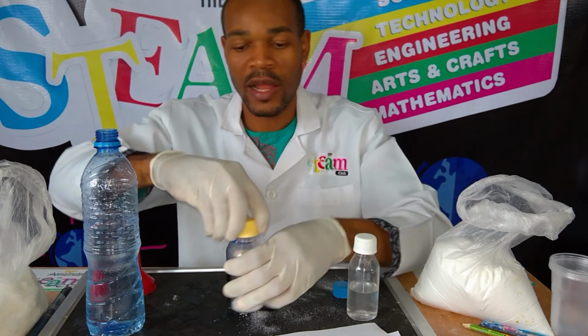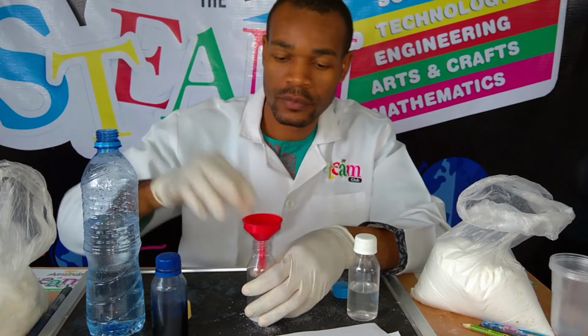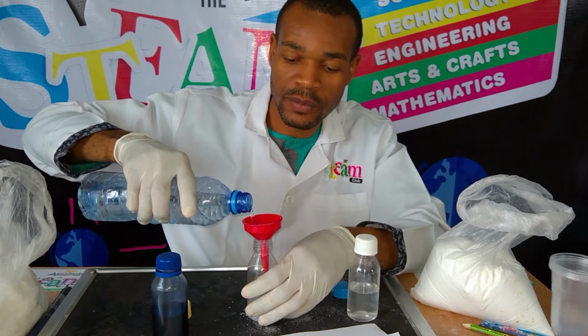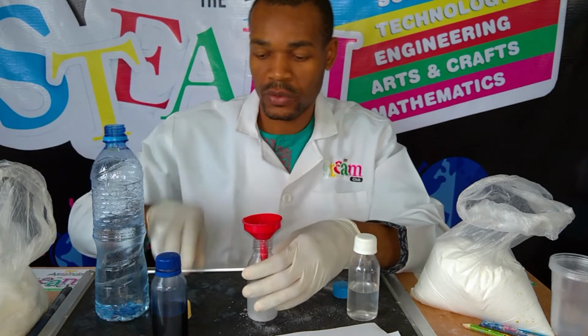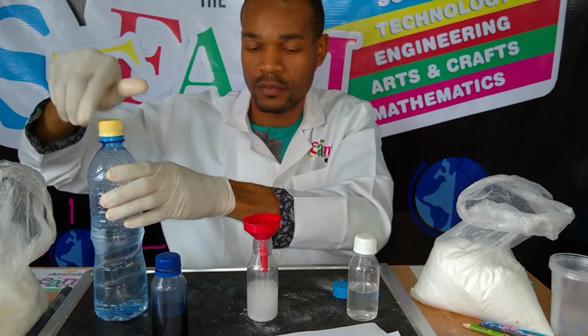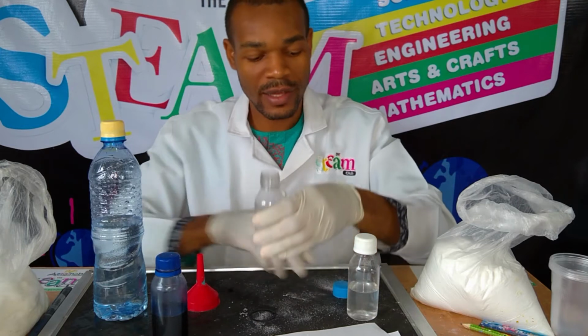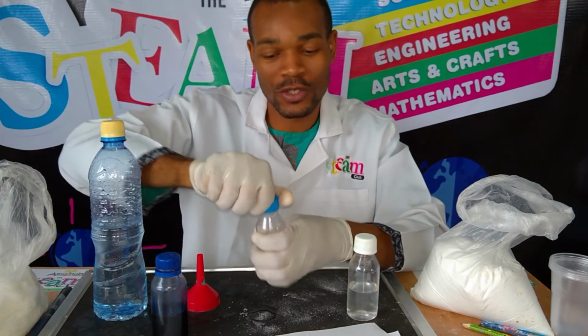Now, likewise in this other bottle, I'll top it up to 50 mils too. So right there. And on the other hand, this particular one is hot.